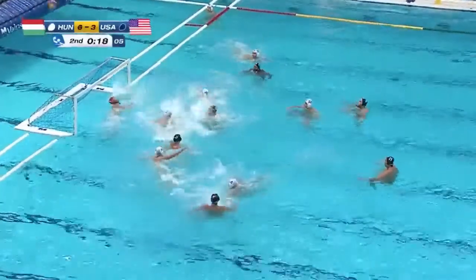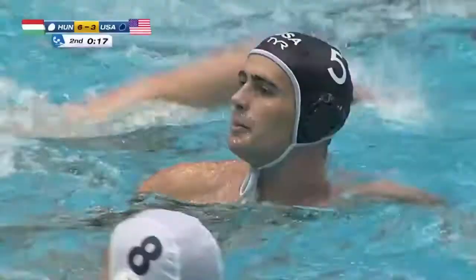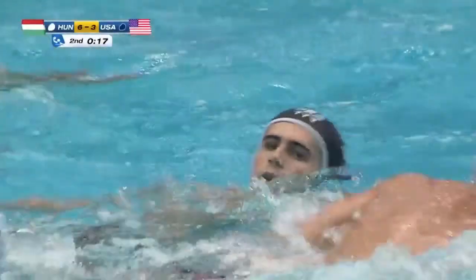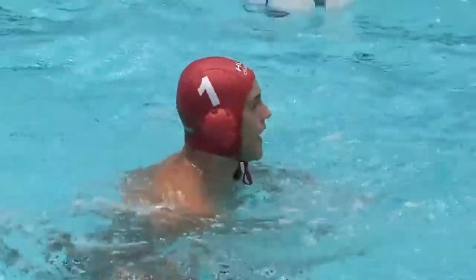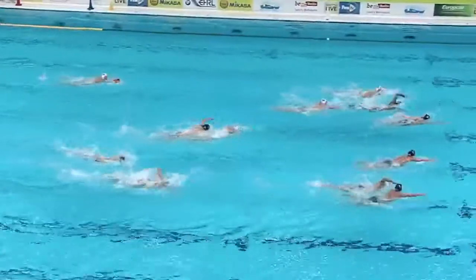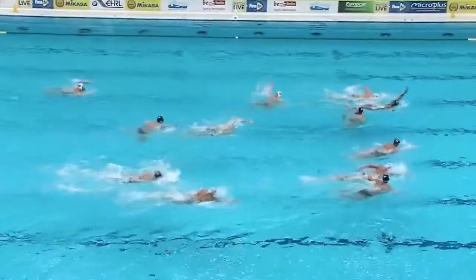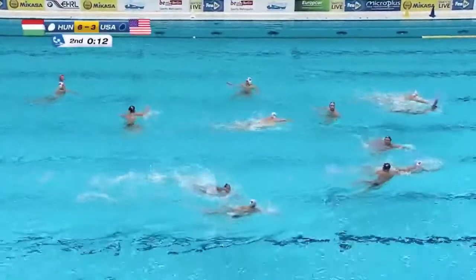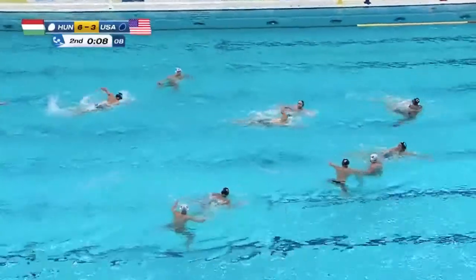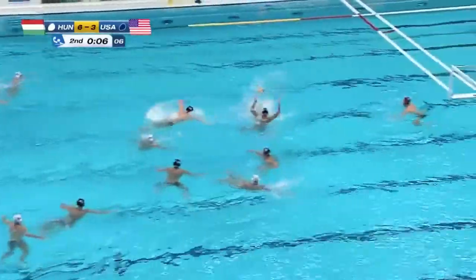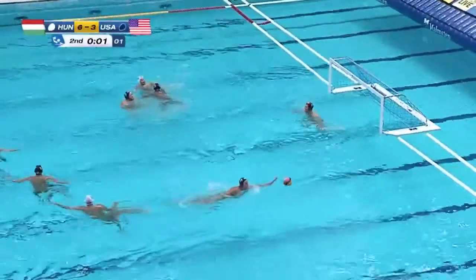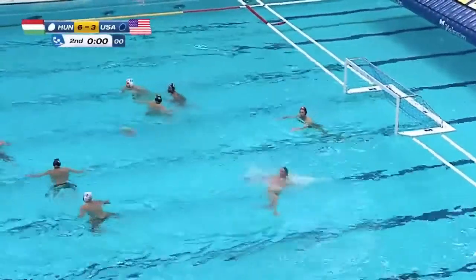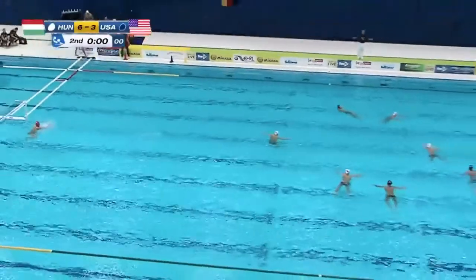Inside to Halleck. 1-3. Excellent look. Late in the shot clock, but he shoots it over the cage. 15 seconds left in the half. Hungarians are pushing down. I don't know if they'll have time to get a good look. 7 seconds. Ball inside, 2 hands up. Shot on goal. Barron takes it into the chest. Does not have an issue with that one either.